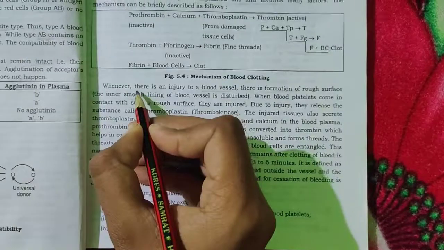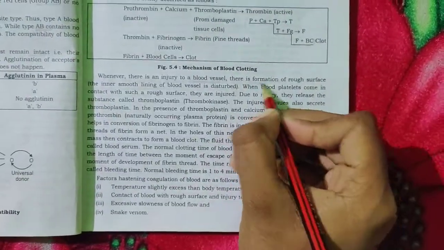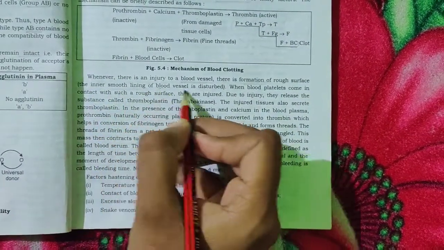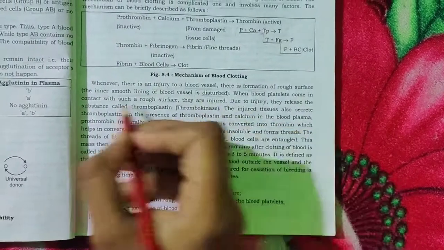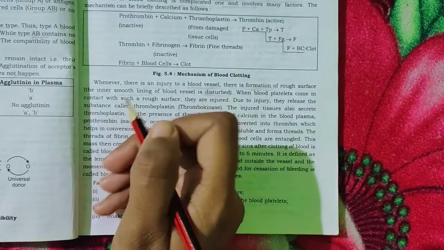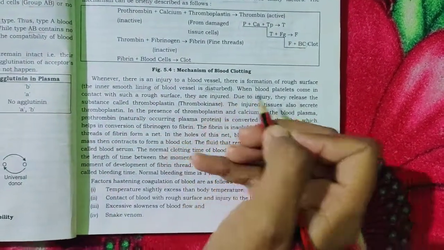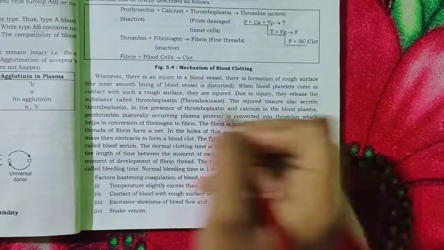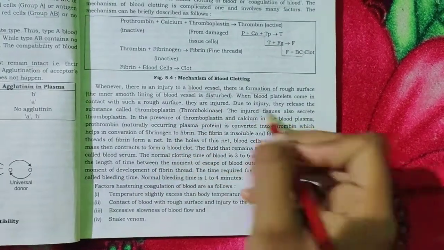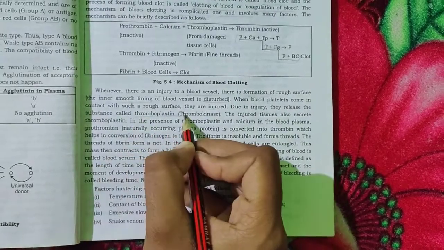Whenever there is an injury to a blood vessel, there is formation of a rough surface. The inner smooth lining of the blood vessel is disrupted after injury. When the blood platelets come in contact with such a rough surface, they are injured. Due to injury, they release substances called thromboplastins.